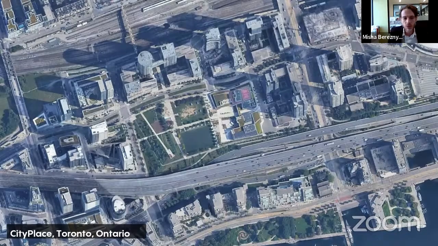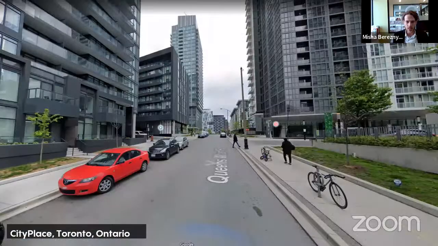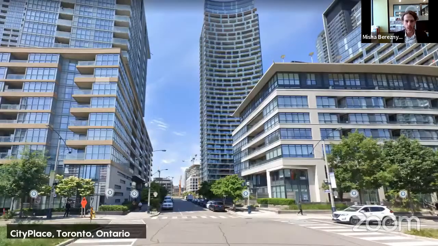And this is CityPlace in Toronto. I think it's the first development of this kind in the Toronto region. It's a large master plan community that was developed over about 20 years. And the main difference from the British Columbia examples is that here the podiums are more on the mid-rise scale. So this is how the local streets look.